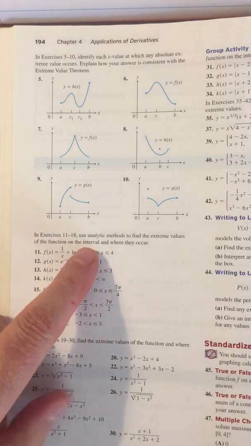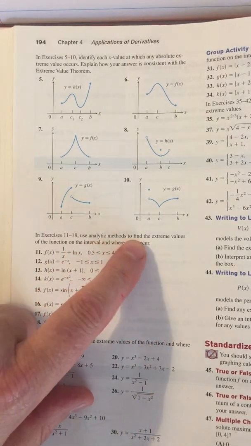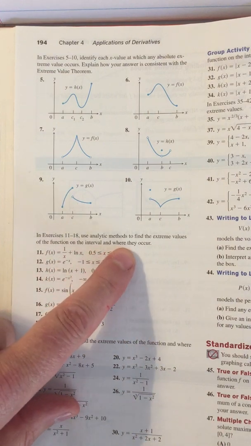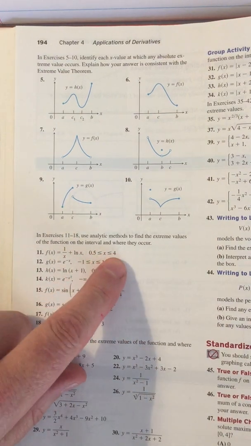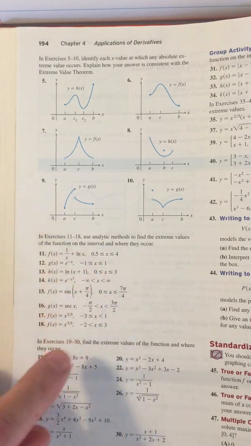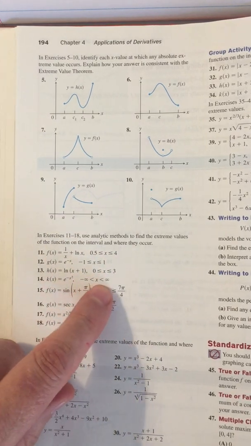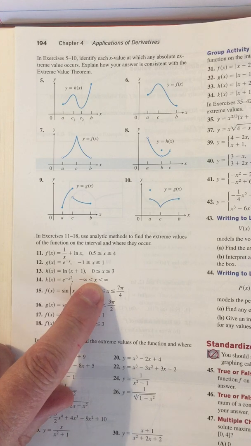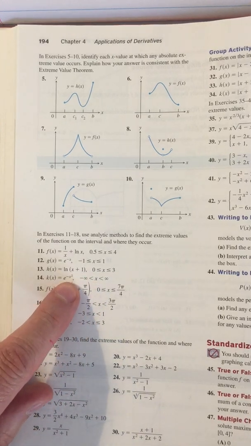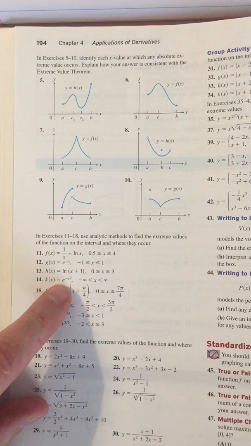So each one of these has a lot of considerations around it. It's very contextual. You're going to learn by doing. So I'm looking at your textbook, page 194, and I'm going to be looking at number 14. The directions say, use analytic methods to find the extreme values of the function on the interval and where they occur. Now, each one of these gives a function and an interval. I picked number 14 first because the interval is negative infinity to infinity, so there is no interval. We just want to find all the max and mins of this function. And then next, we'll talk about what happens with these intervals.